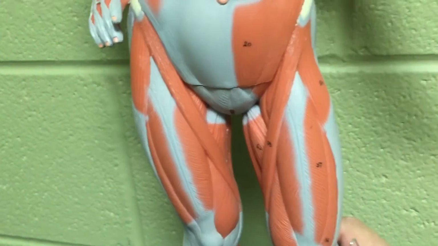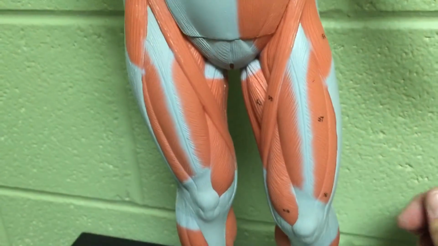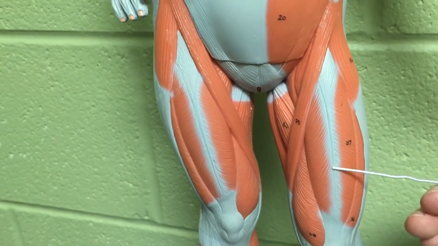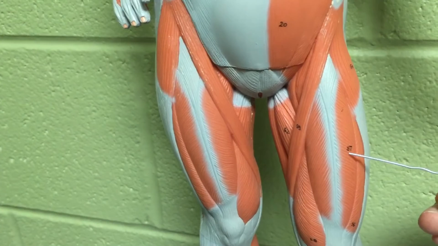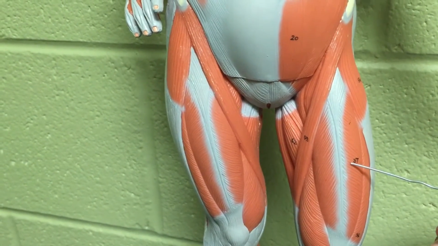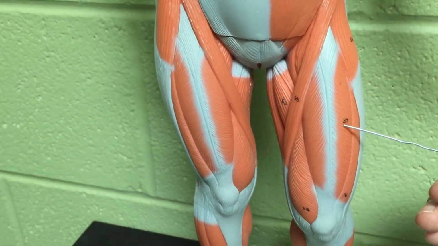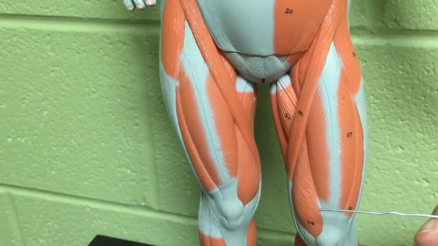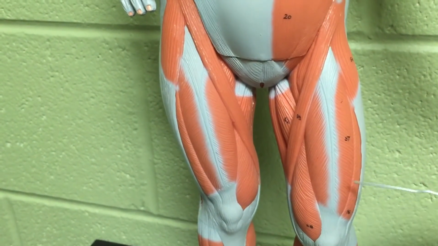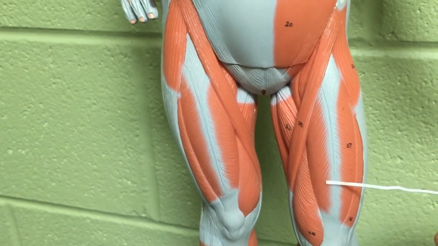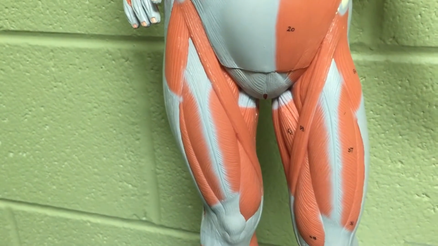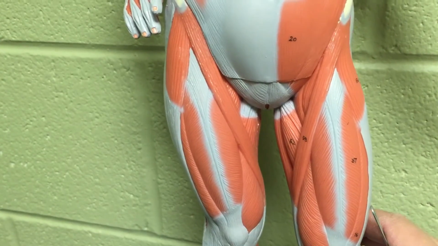Our quad muscles include 4 major muscles. The one that runs right down the middle of our femur is our rectus femoris, which is what 57 is. And then you've got 3 vastus muscles: vastus medialis, vastus lateralis, and then it's not visible in this image is the vastus intermedius, which would be deep to that rectus femoris.